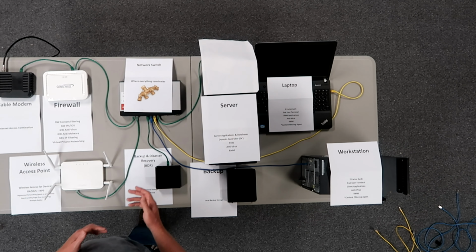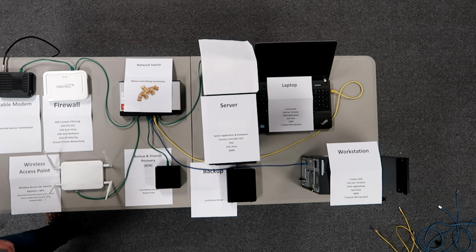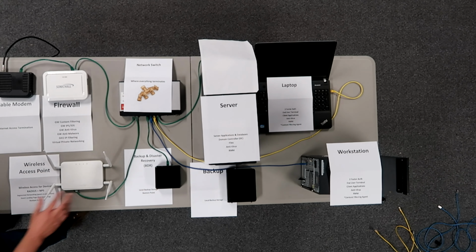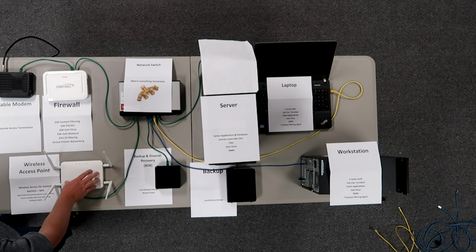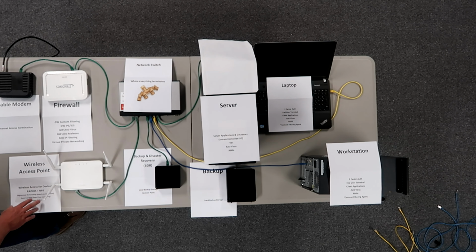Yes, it does. There's a lot of reported cases of that exact thing happening. Okay, so how do you prevent that? With your wireless access point, you need to set it up with Radius and NPS.